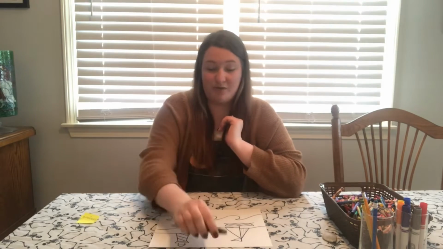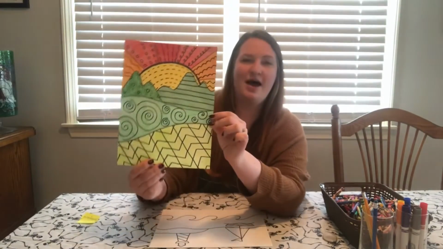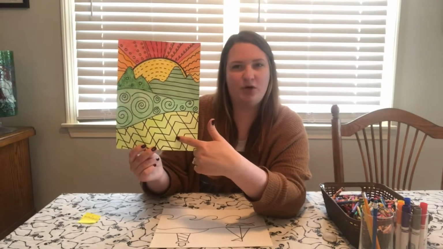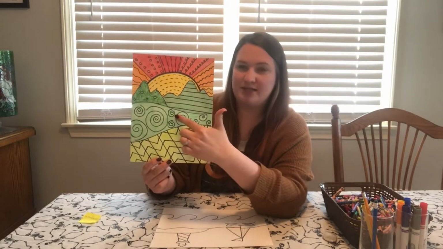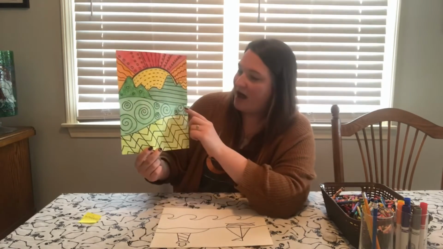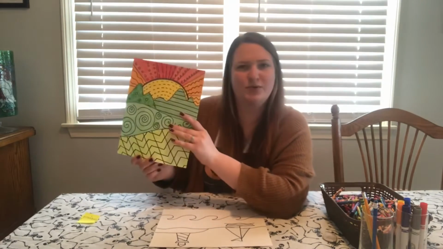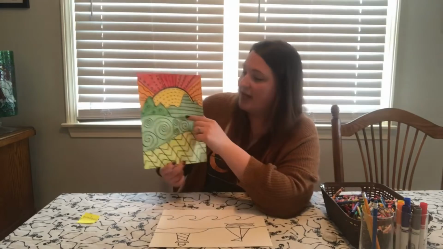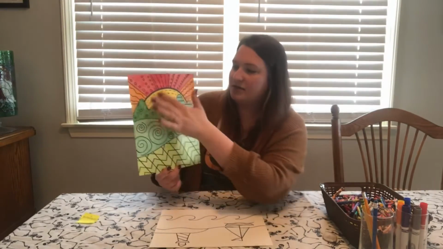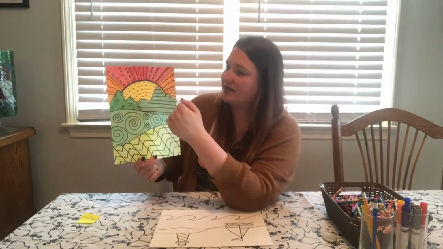So I'm going to show you my completed Zentangle, which I took the time to add sort of like a chevron pattern in the foreground. Right? I added some spirals in that middle ground, and then the background, I actually have two different sections. I have just horizontal lines, more or less horizontal, in one of my mountains, and then in the other, I have almost like a little sun design there. I also took the time to really go all out and fill in my sky as well.